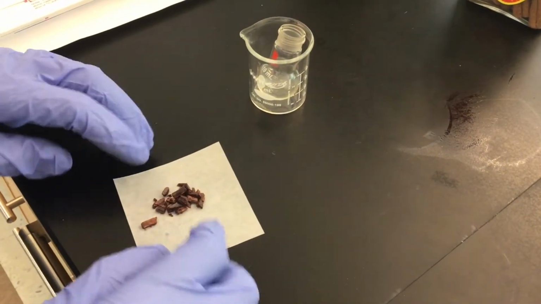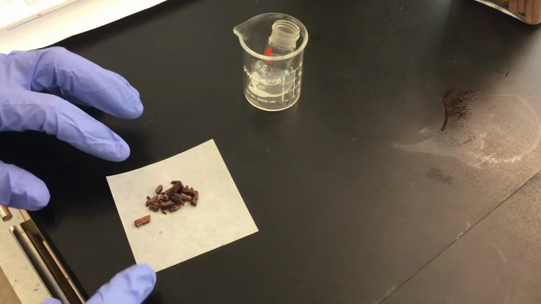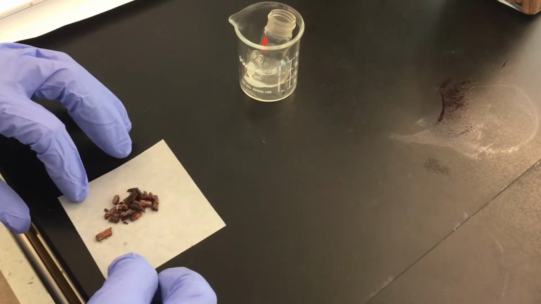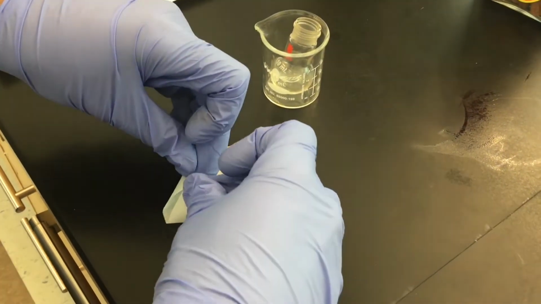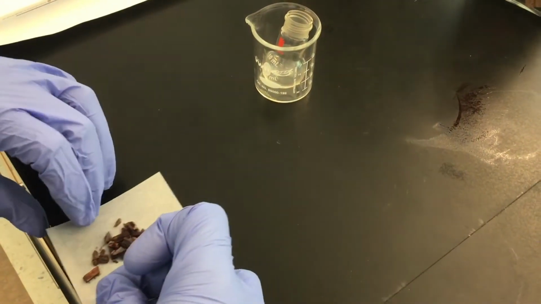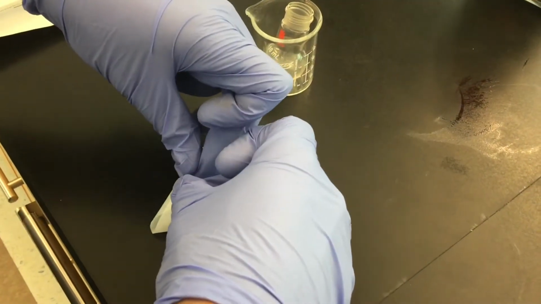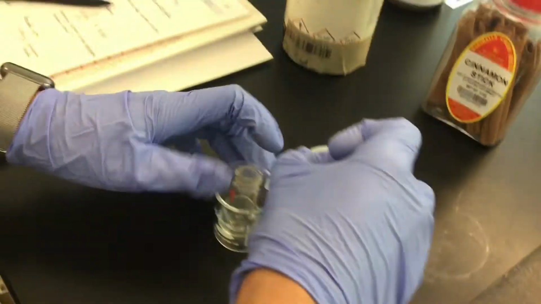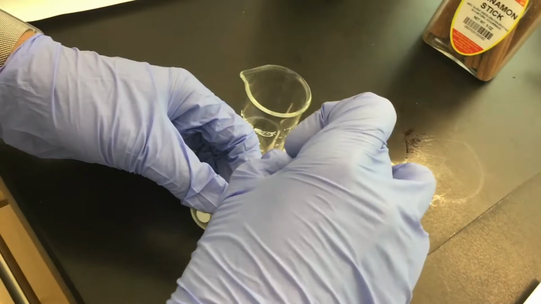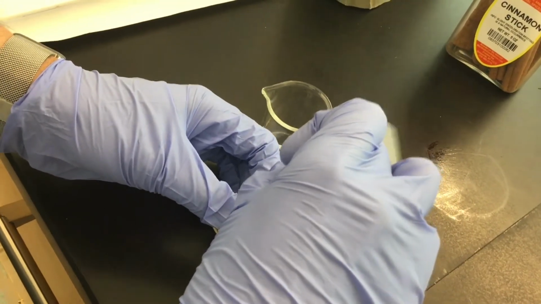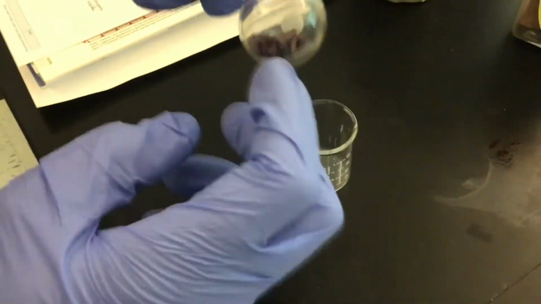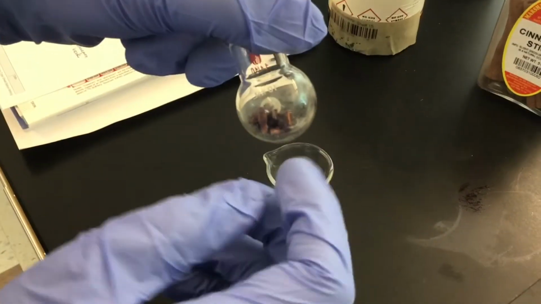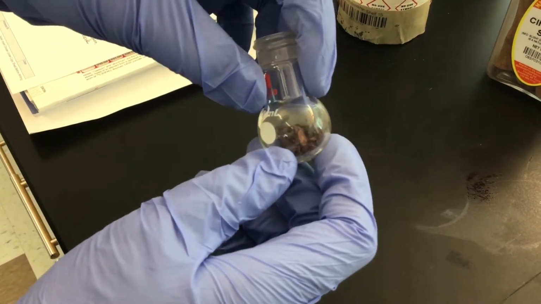In terms of transferring solid to a flask, rather than bending the filter paper, what's nice is to take the 2 front edges and make a type of cone like this, where you can then make your own funnel and transfer the solid this way. You could scrape it down with the scoopula, but what I've done is I've transferred the cinnamon bark to the 10 milliliter round bottom flask.